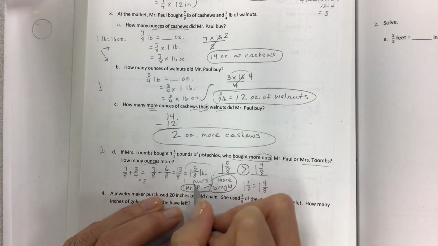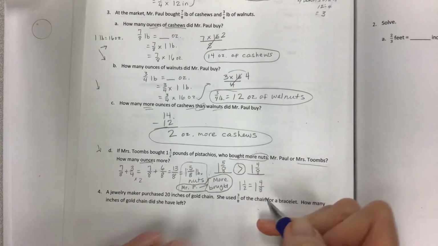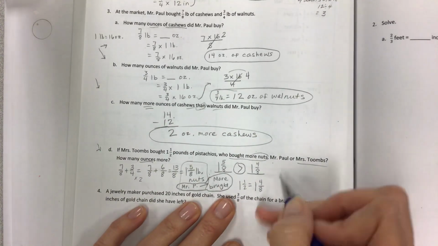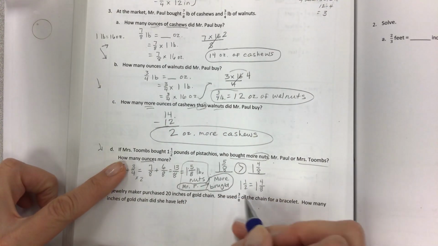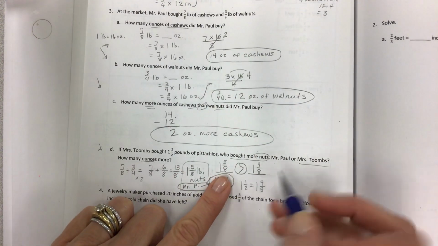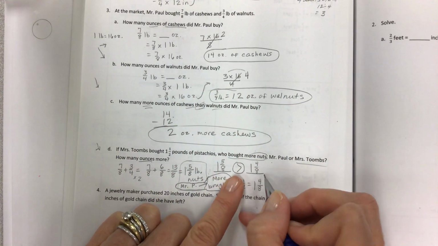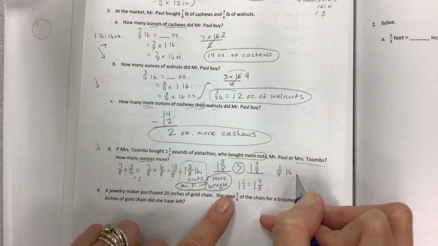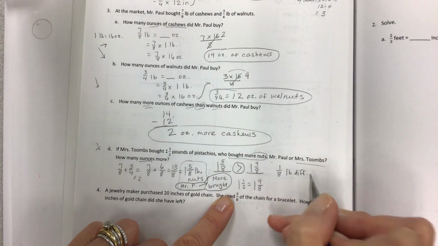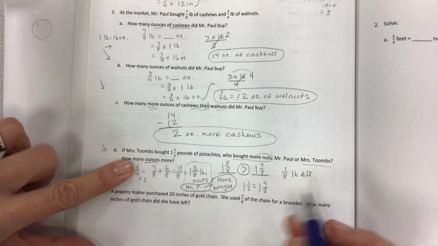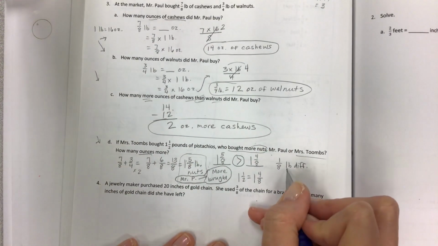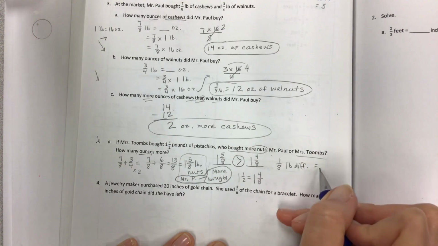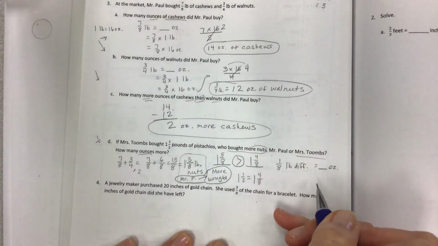Okay, "more bought." Look at that grammar there. Isn't that awesome? Okay, then ounces. How many ounces more? So what is the difference between these two? Well, 5/8 minus 4/8 is 1/8. 1/8 pound difference. Okay, but they don't want to know that. They want to know the ounces. So 1/8 pound equals how many ounces?